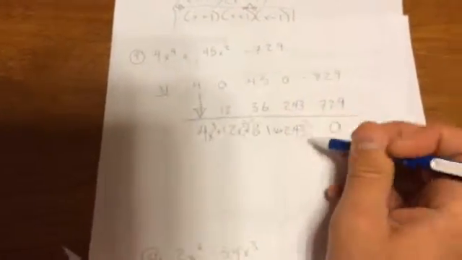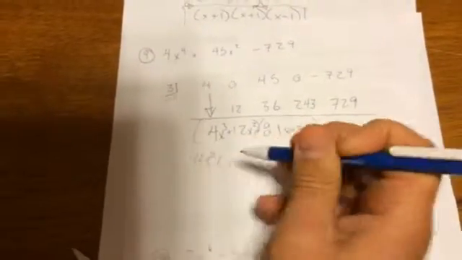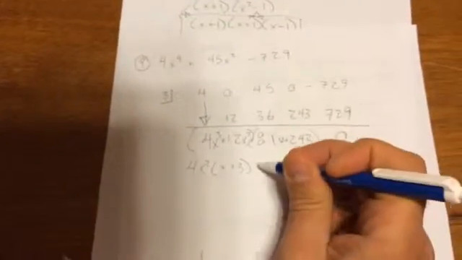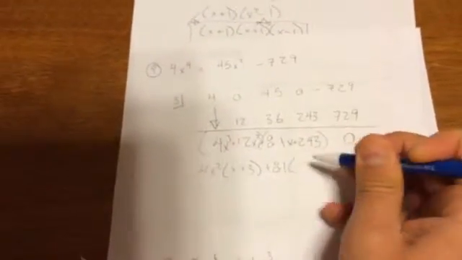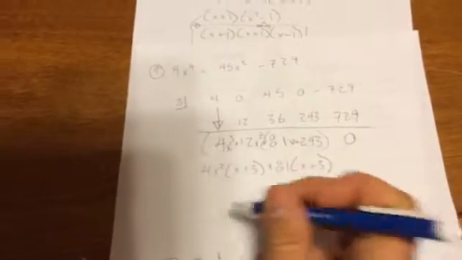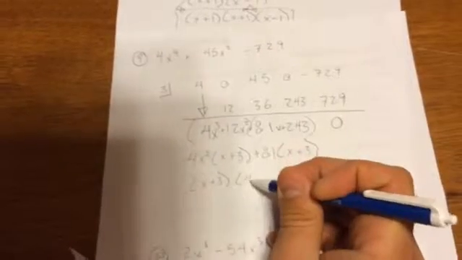So since there's 4 terms, I'm going to factor by grouping. What I can get out of this is a 4x squared, which leaves me with x plus 3. What I can get out of this is an 81, which leaves me with x plus 3. These are the same, so they're going to become one factor. What's on the outside is going to become the other one.